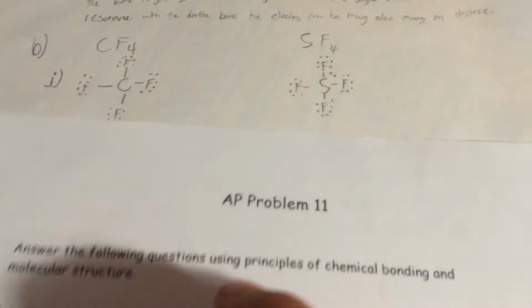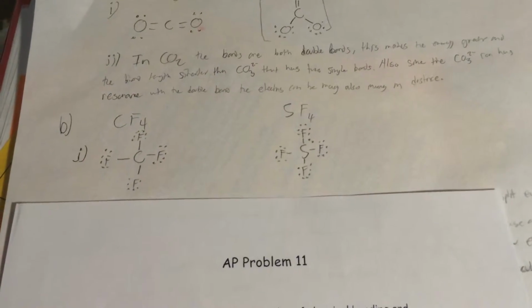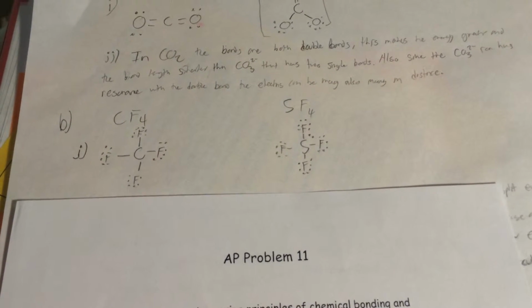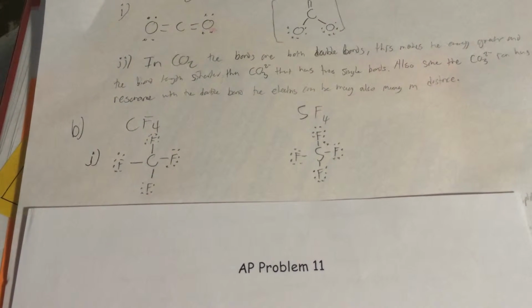So if we look down at part B here, part I of question B, we see the CF4. There are 4 fluorines around the center carbon atom, and every single fluorine has 3 lone pairs.